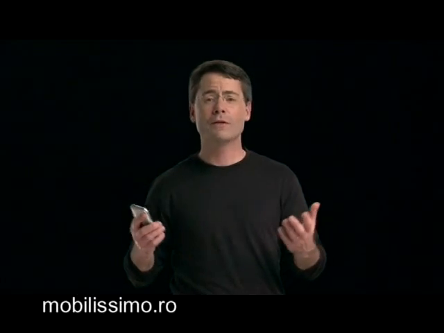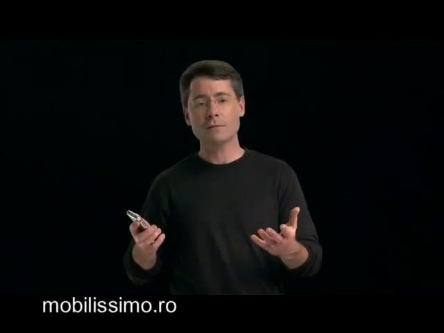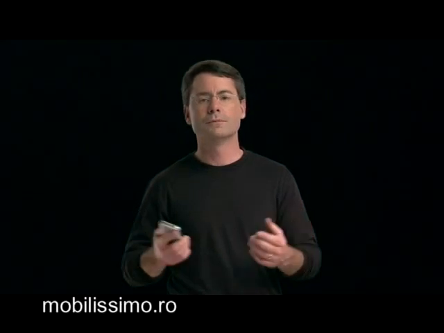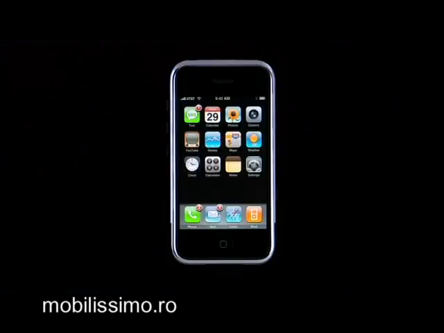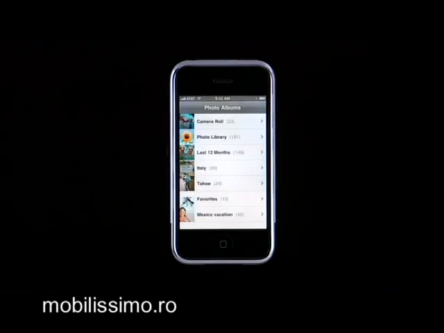There are two great ways to enjoy photos on the iPhone. The first is to capture snapshots with the integrated 2-megapixel camera, and the second is to sync your favorite photos from your computer so you have them with you wherever you go. To see photos on your iPhone, start by tapping Photos. Here you see all of your photo albums, as well as the pictures you've taken with the camera.